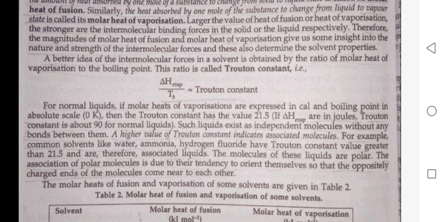For example, common solvents like water, ammonia and hydrogen fluoride have Trouton's constant values greater than 21.5 and are therefore associated liquids. The molecules of these liquids are polar. The association of polar molecules is due to their tendency to orient themselves so that oppositely charged ends of molecules come near to each other.